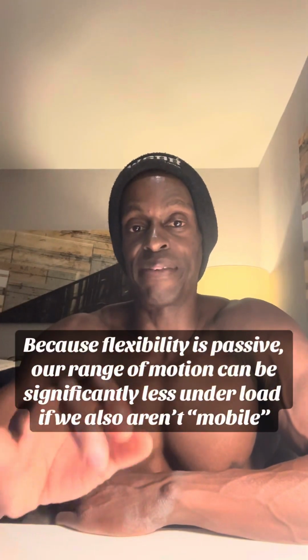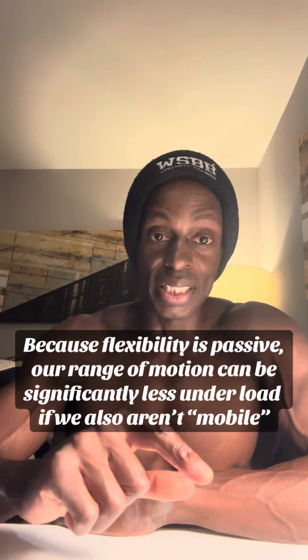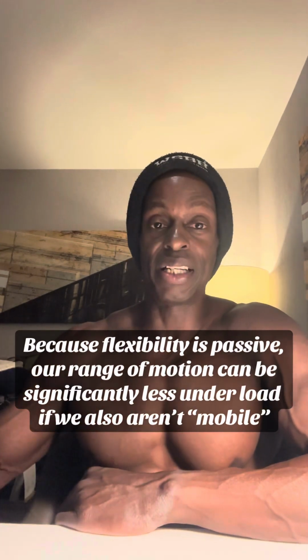The difference between flexibility and mobility is that mobility means I can load this range. So not only can I move all the way out here, but I can do so under load. What does that mean practically? Let's say I'm a javelin thrower. I've got to be way back here and then really quickly apply a ton of force to those muscles and tissues when I'm in a stretch position.